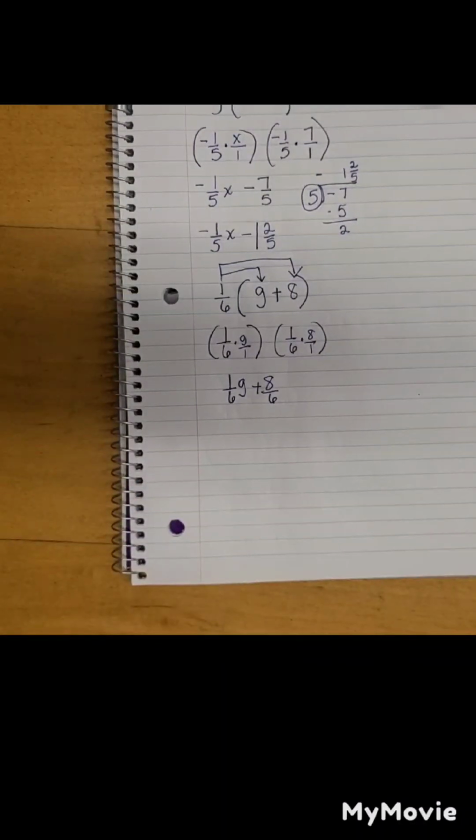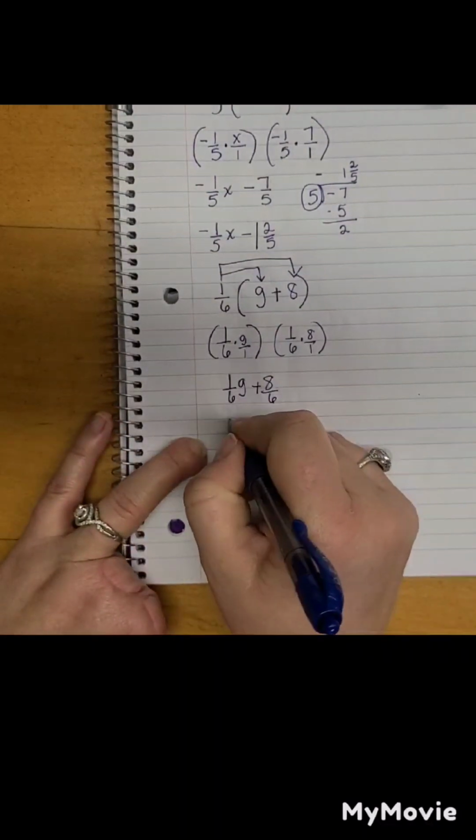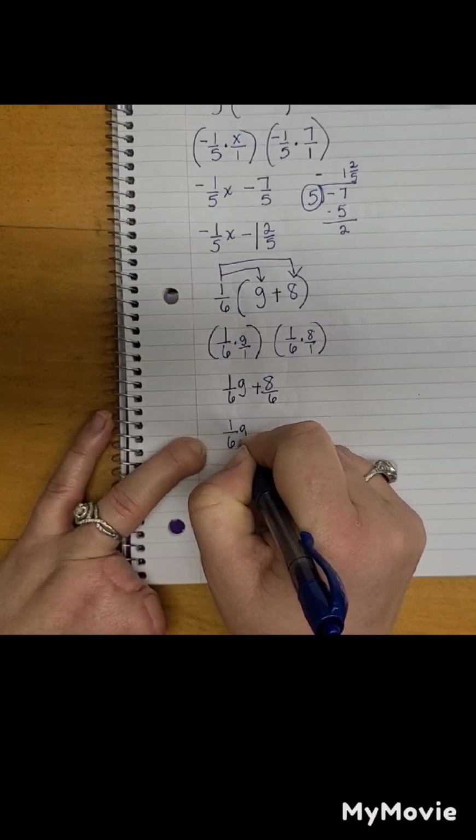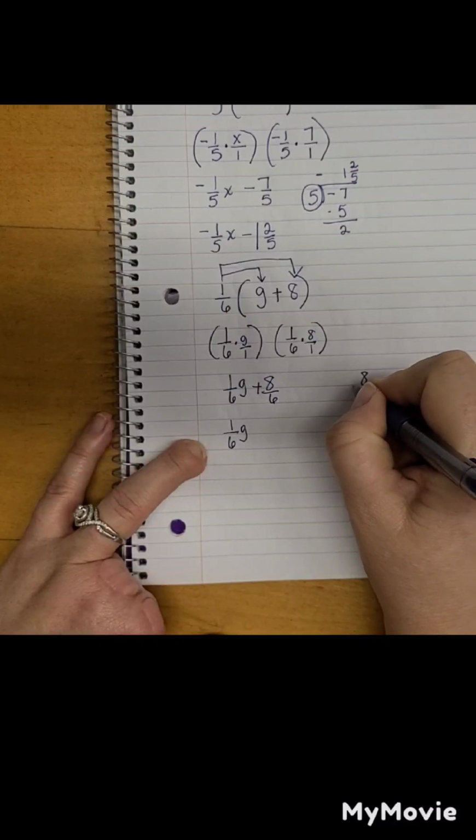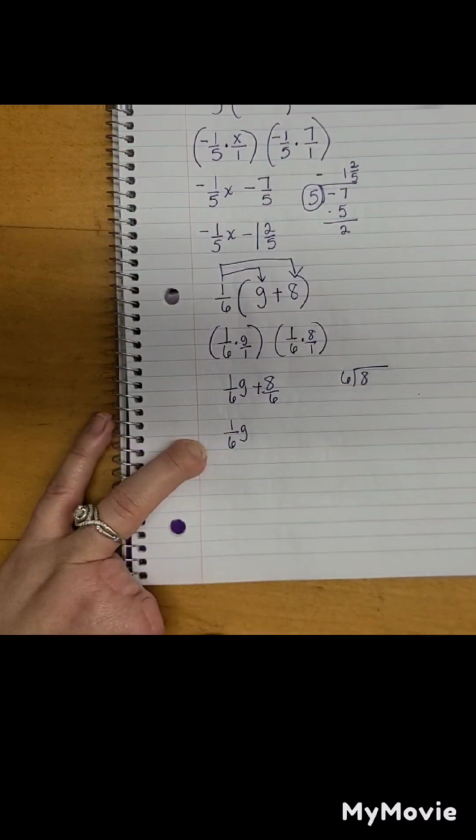Who got that far? Great. Okay, could we go a little bit further? Did anybody go a little bit further? Good. Okay, so you said you're going to keep that 1/6 G, right? And how did you do your 8/6? You divided 8 divided by 6.